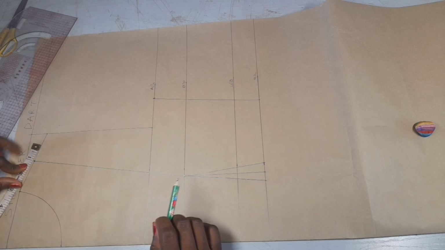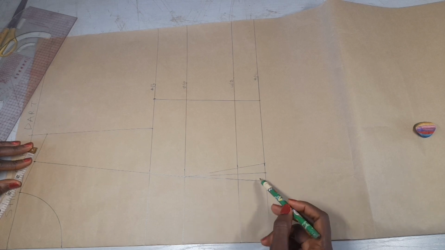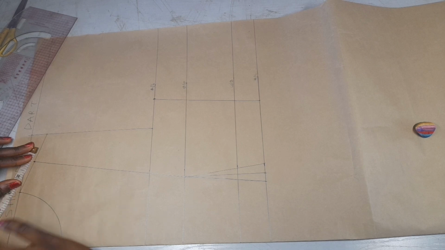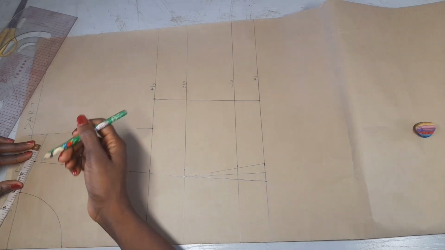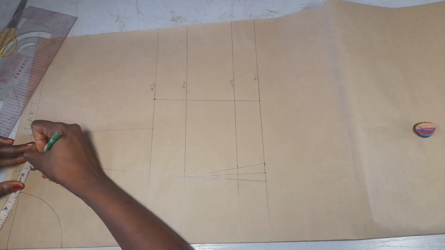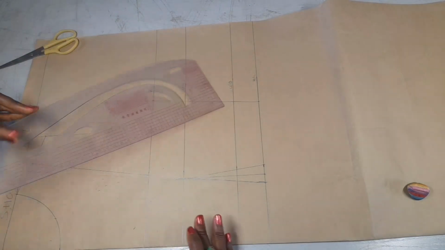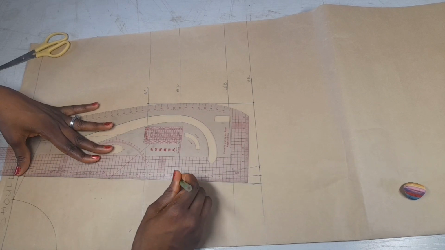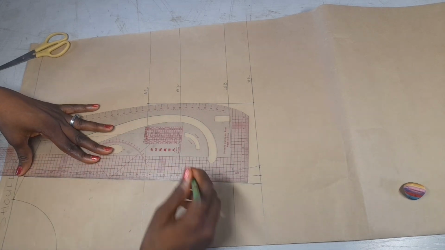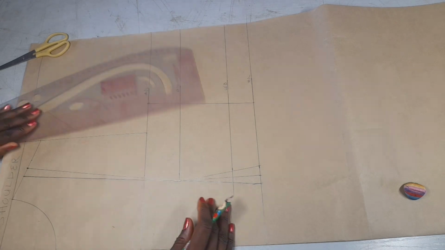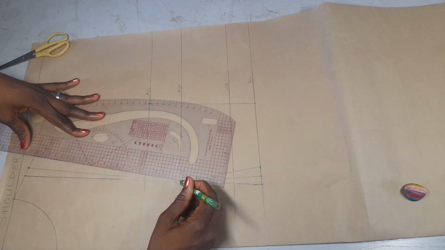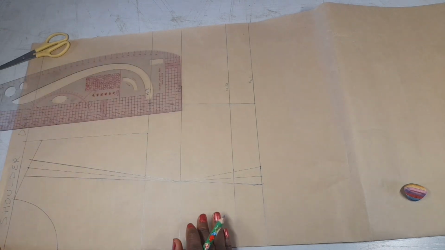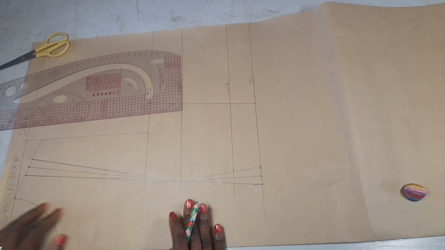So the next thing I'll be doing is the same way I did on my waist, that's taking ½ inch on both sides. I'll be doing that on my shoulder slope also. I'll be taking ½ inch on both sides. So I'll connect my bust point, connect the second one also. So I've taken my shoulder darts.